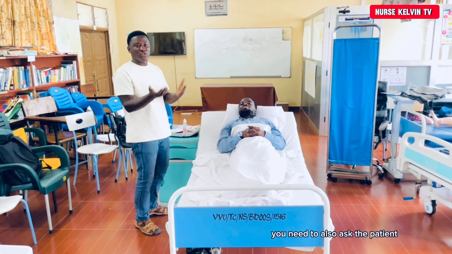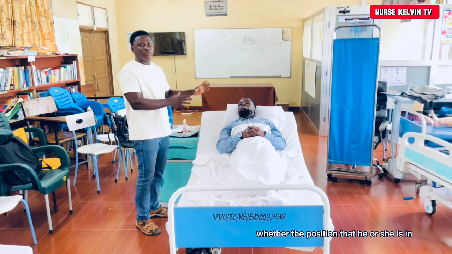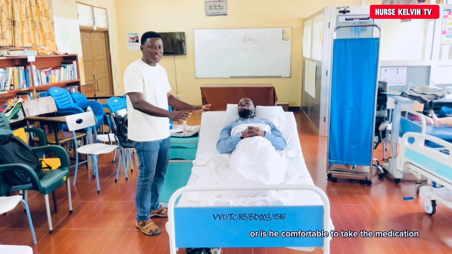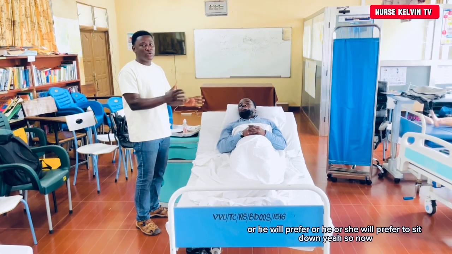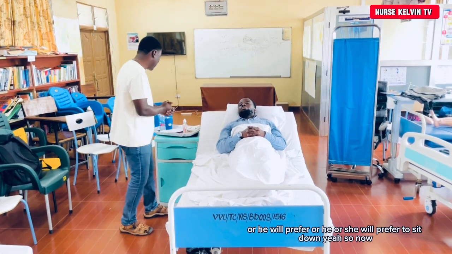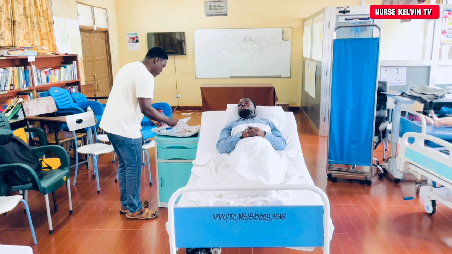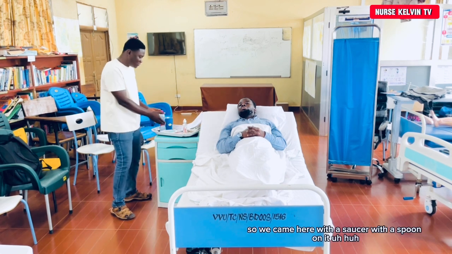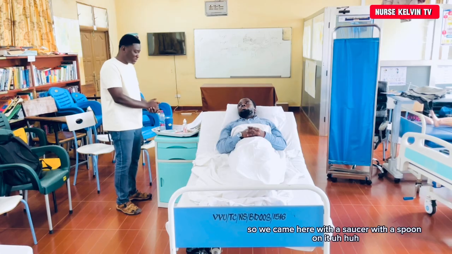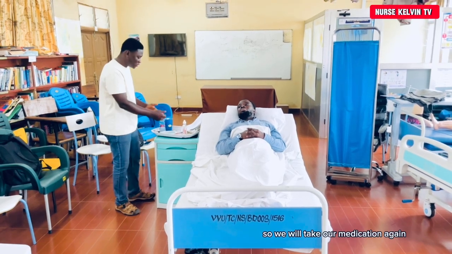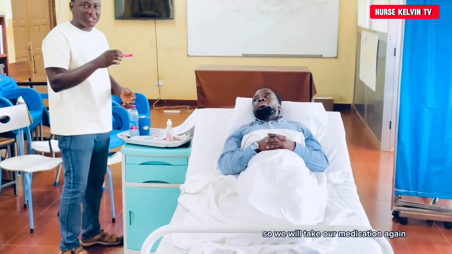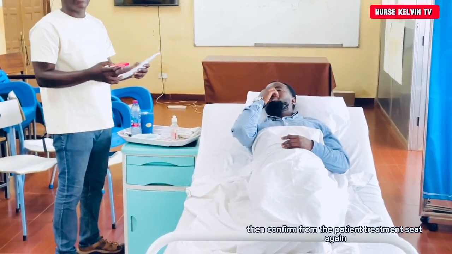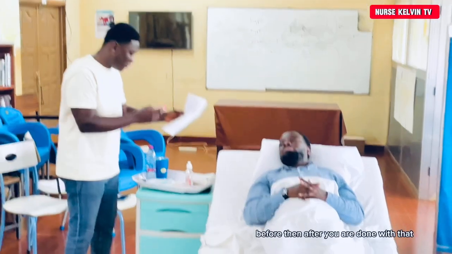You need to also ask the patient whether the position he or she is in is comfortable to take the medication, or whether he or she would prefer to sit down. Since the medication is a tablet, we came here with a saucer with a spoon on it. So we will take our medication again, then confirm from the patient treatment sheet again.